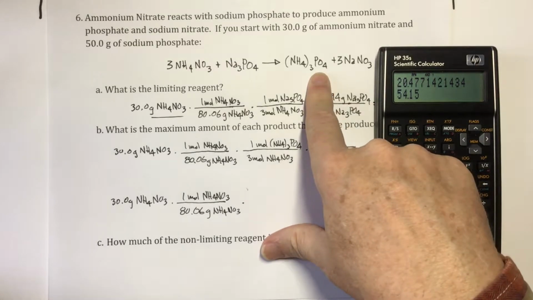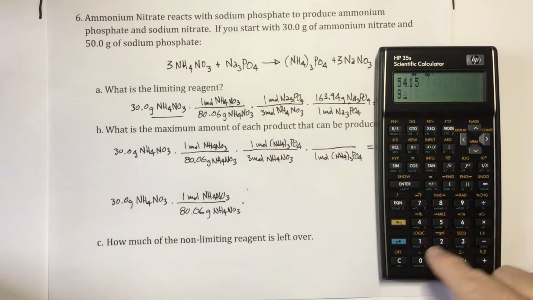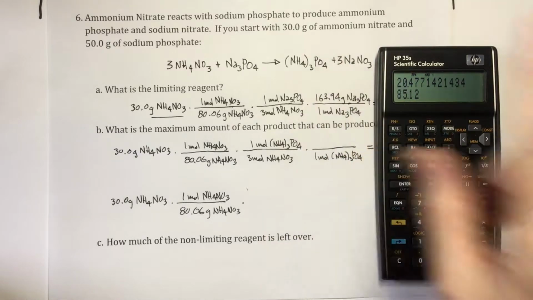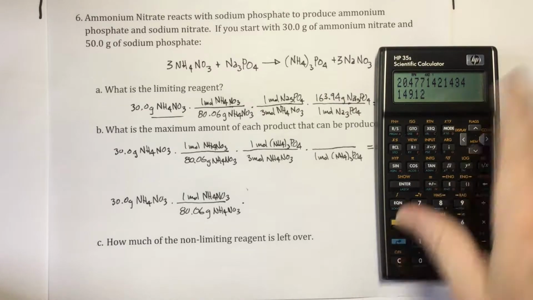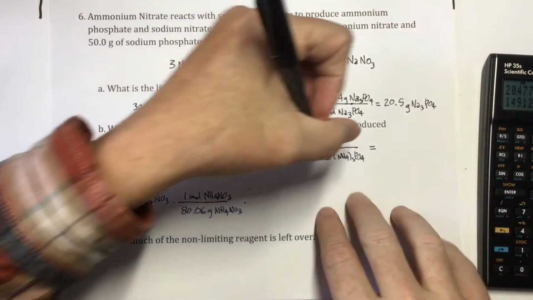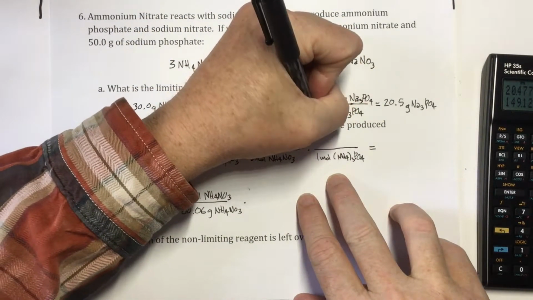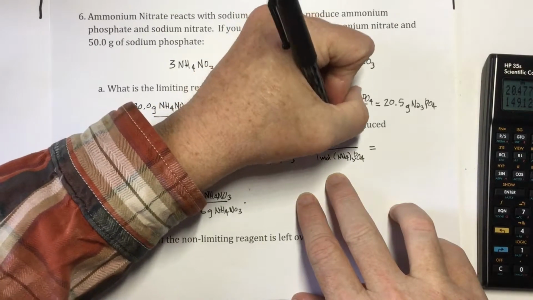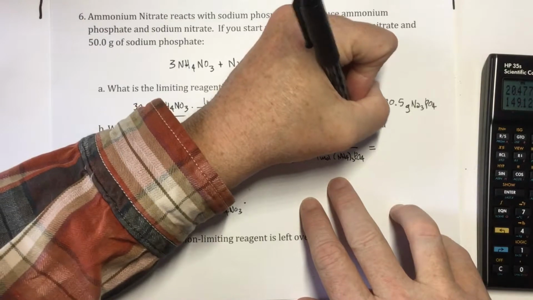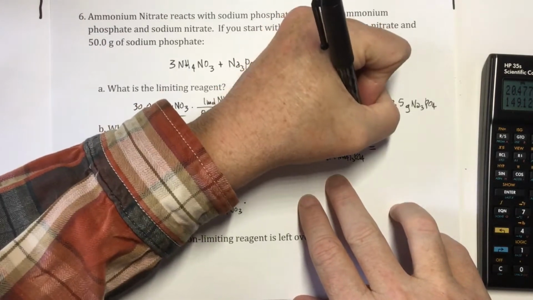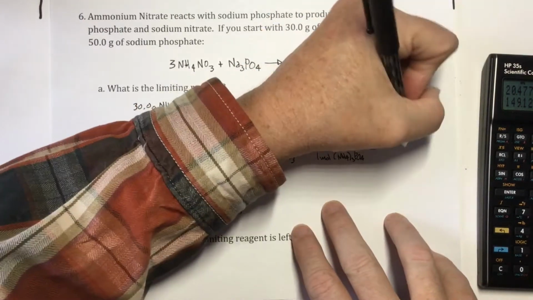I have 1 phosphorus at 30.97, and I have 4 oxygens at 64. I come up with 149.12 grams of (NH4)3PO4.